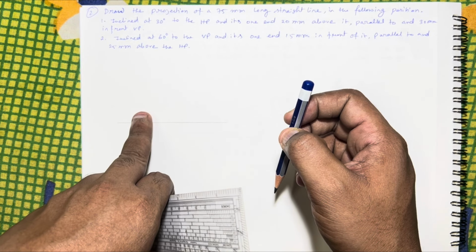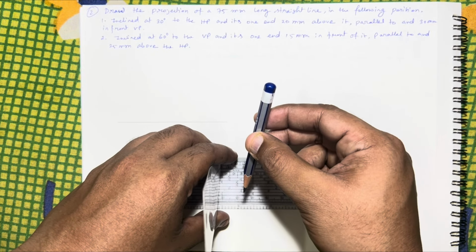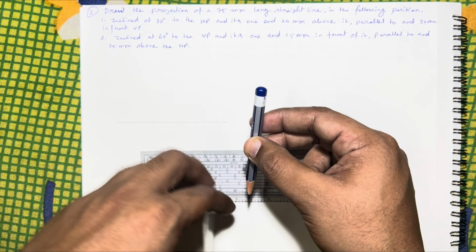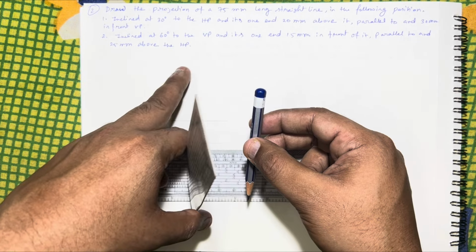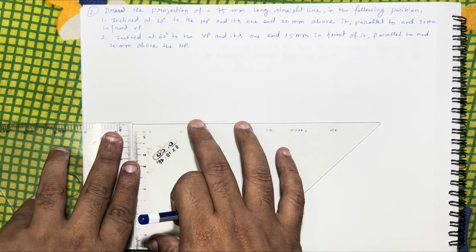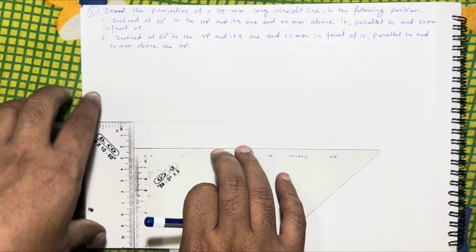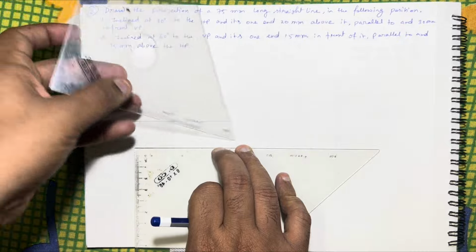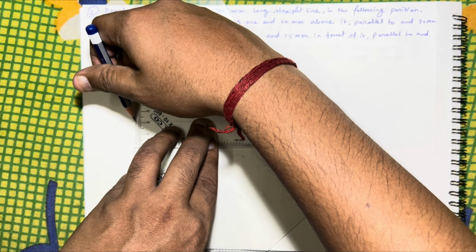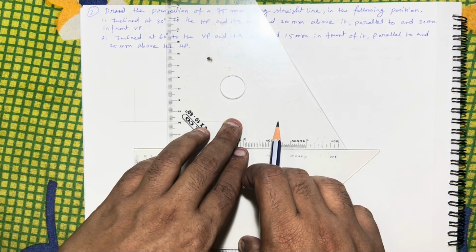Okay, so for that we can use 20 above this. 20, because you see the front, this distance is 20, so you draw 20 and then you can draw the line. Okay, so we can measure 20.